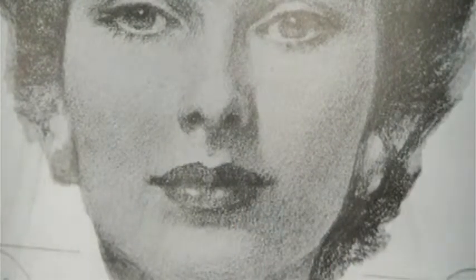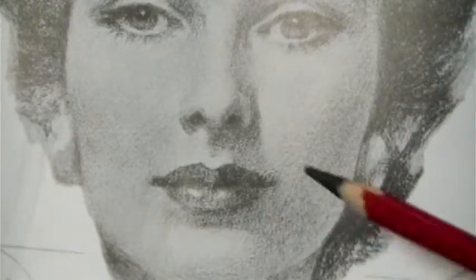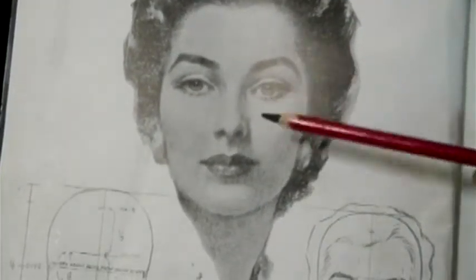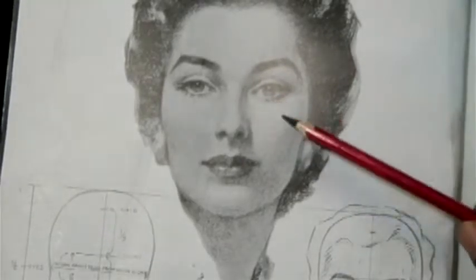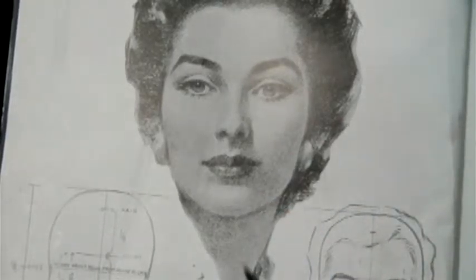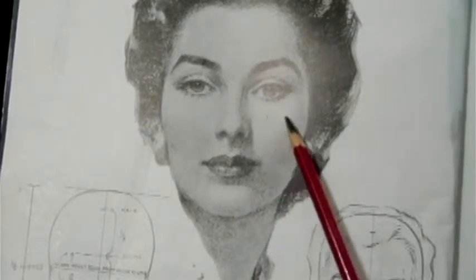So those are kind of the important things of doing portraiture. You always want to know where your light source is. Now what was done here was he used a graphite pencil, and then in these areas here, here, there, and there, he probably went with an eraser and pulled out some of the pencil to give it a highlight.